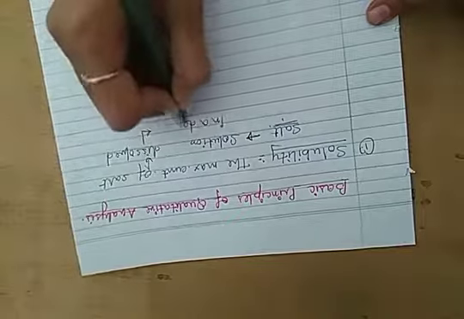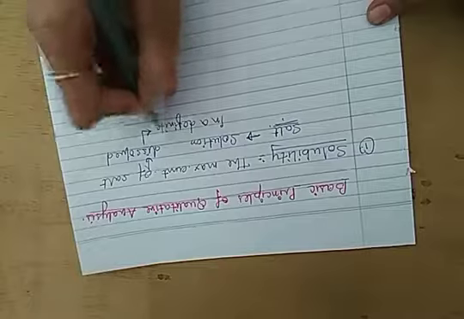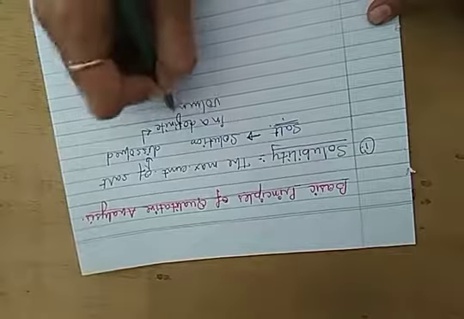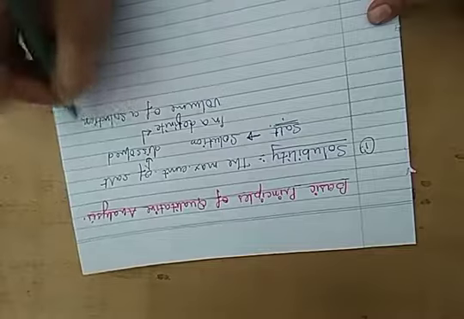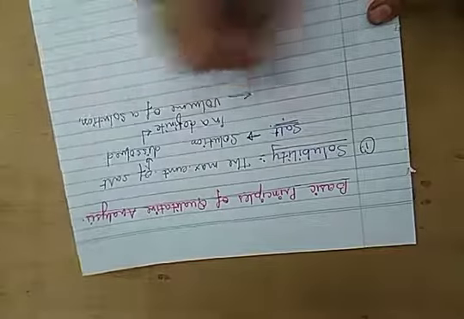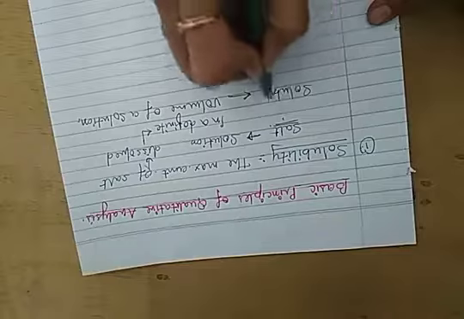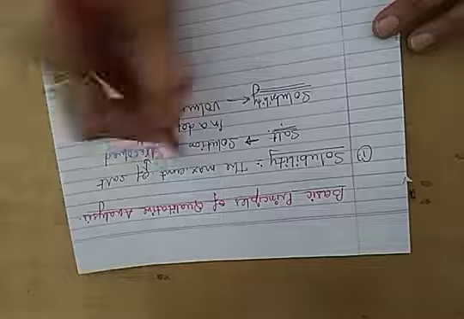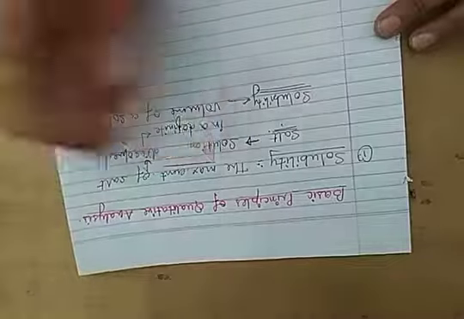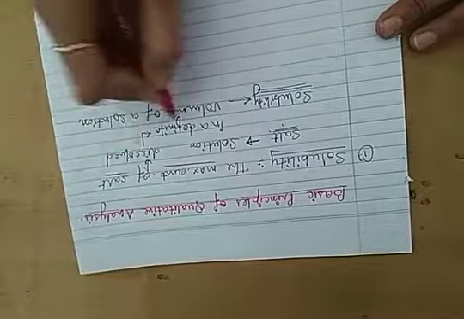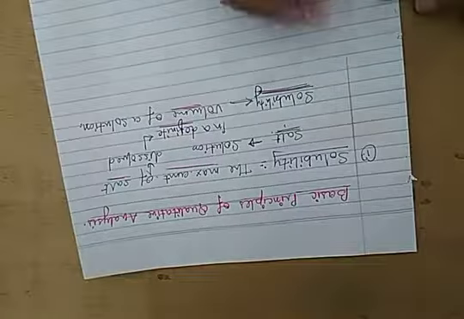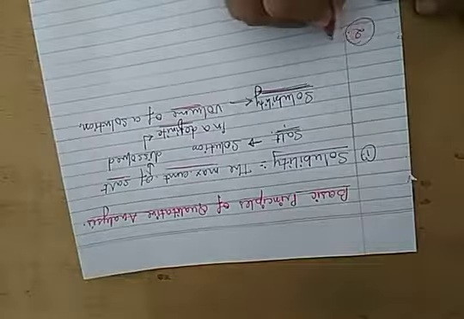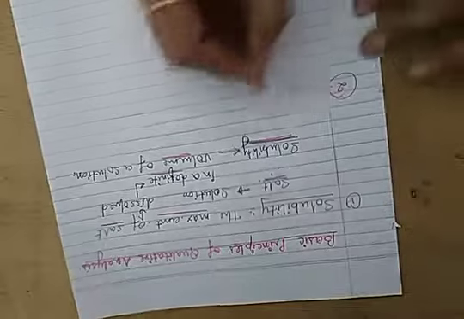In a definite volume of a solution. This is termed as solubility of that salt. Okay, so it is the maximum amount of salt which is dissolved in a definite volume of a solution is termed as solubility.